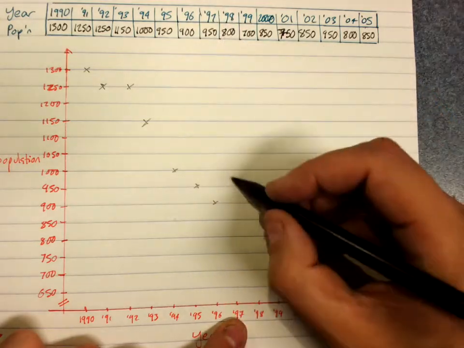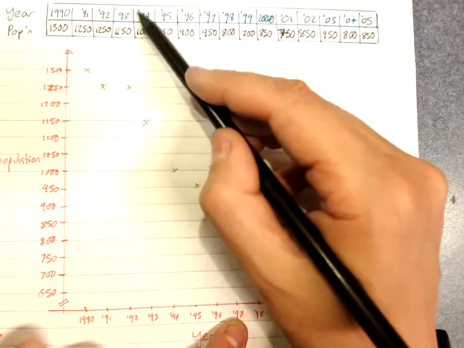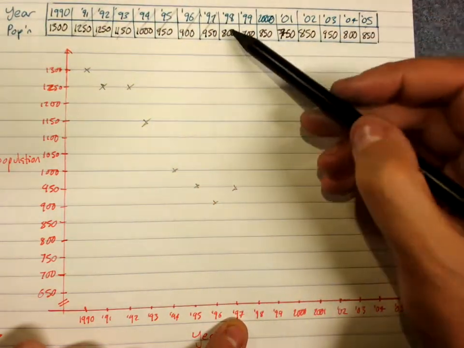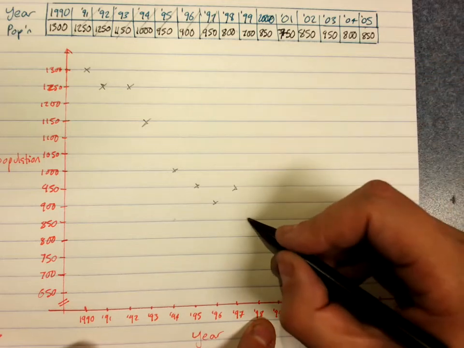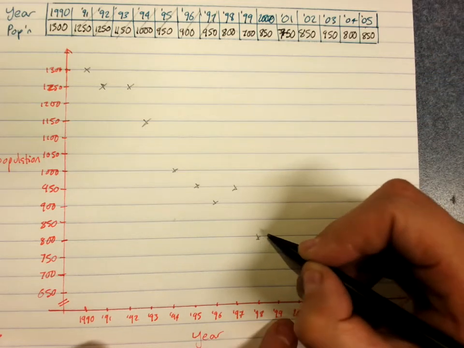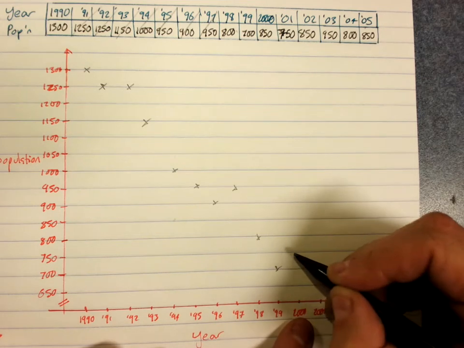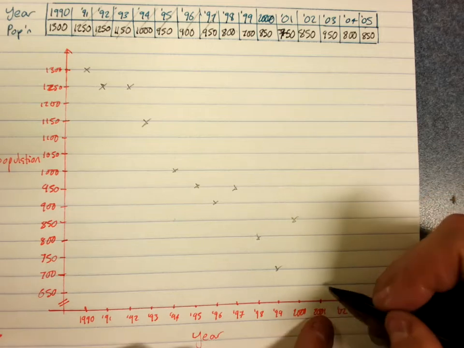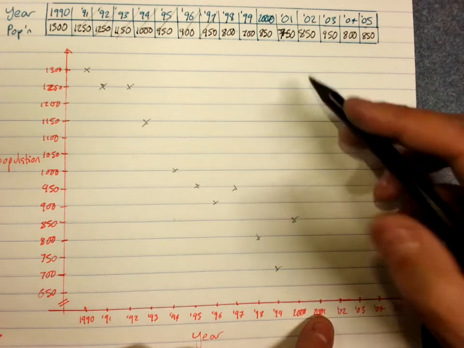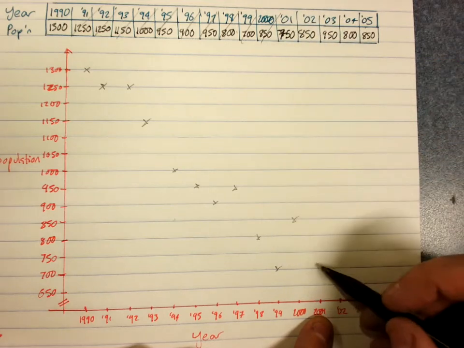Just make sure you stay caught up on which one you're doing. You can always mark them off as you do them. So I'm up to 98. And we're up to 2001.